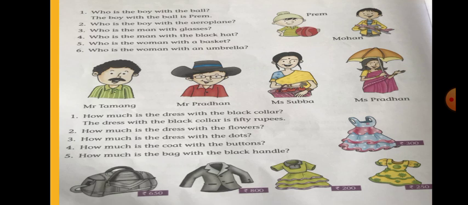How much is the dress with the black collar? The dress with the black collar is 200 rupees. Okay. Now, second, how much is the dress with the flower? The dress with the flower is 250 rupees. How much is the dress with the dots? The dress with the dots is 300 rupees. How much is a coat with the buttons? The coat with the buttons is 800 rupees. How much is the bag with the black handle? The bag with the black handle is 650 rupees. Okay. So in this way you can ask the how much questions again.